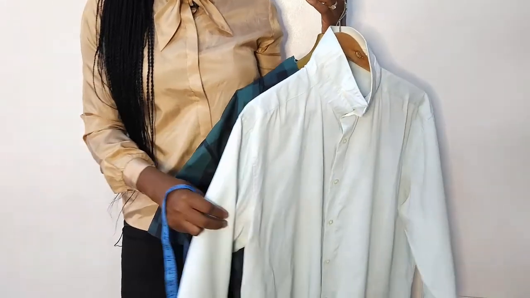I have here two shirts, one long sleeve and one short sleeve, and we are going to get measurements from there. The short sleeve is basically for the sleeve length, because the same measurements that apply for the long sleeve will apply for the short sleeve. The sleeve length is just the difference. All right, so let's get right into it.